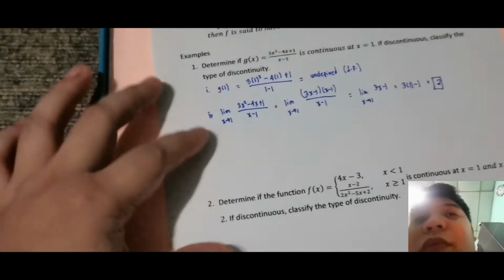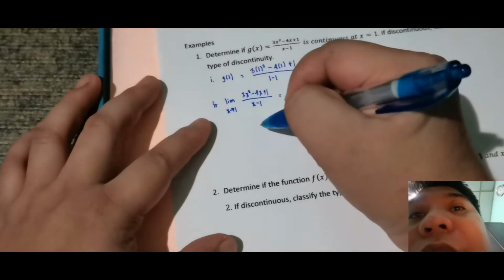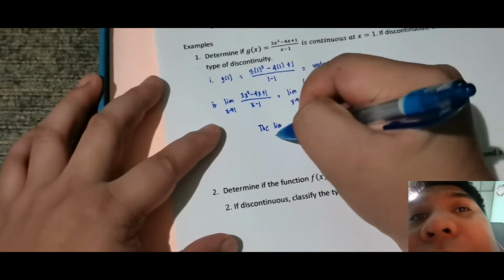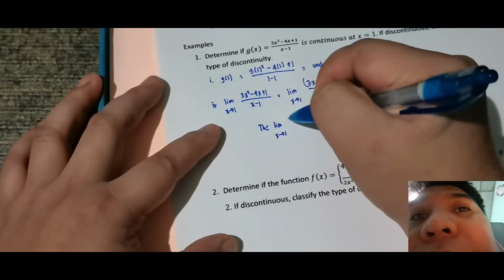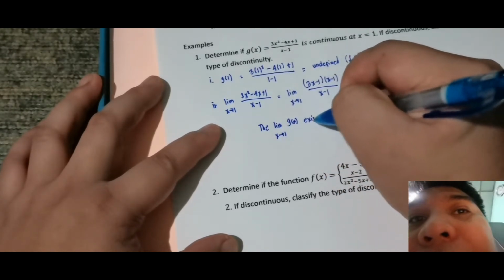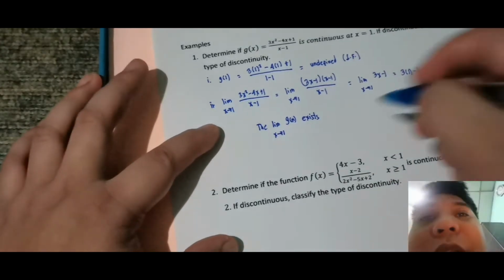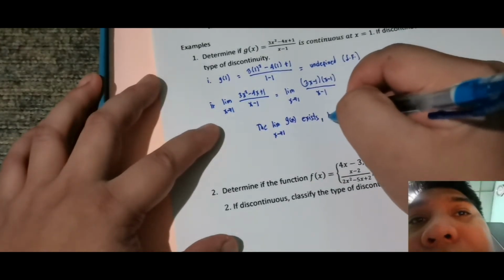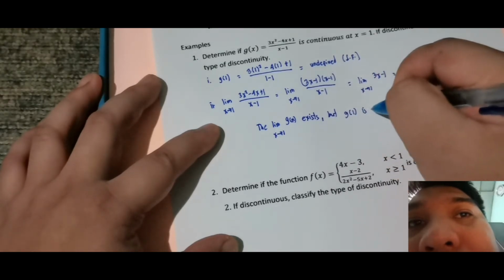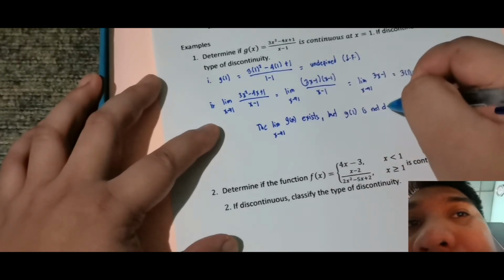So, ulitin ko. Ang lalagay ko lang: the limit as x approaches 1 ng ating g of x exists, and that is 2. Okay, but g of 1 is not defined.